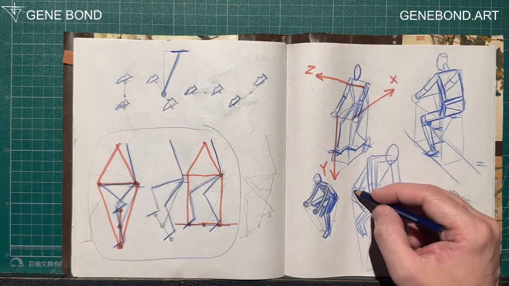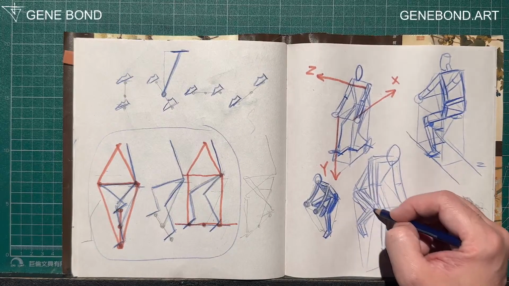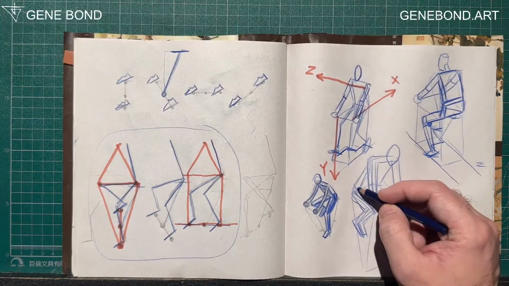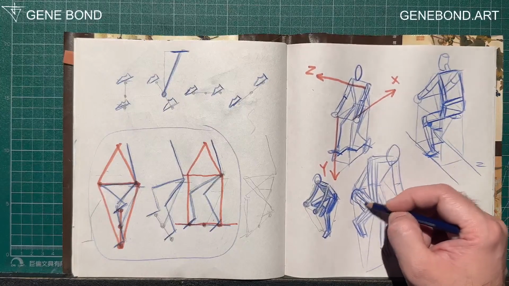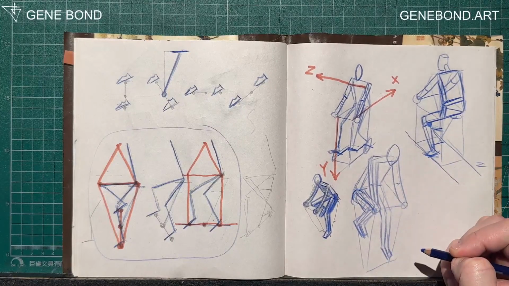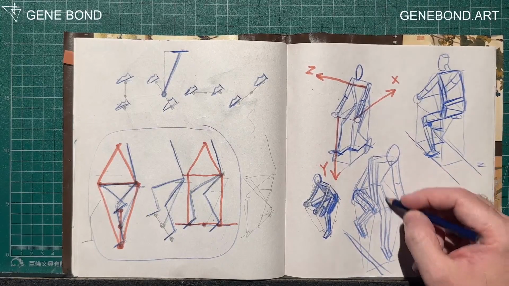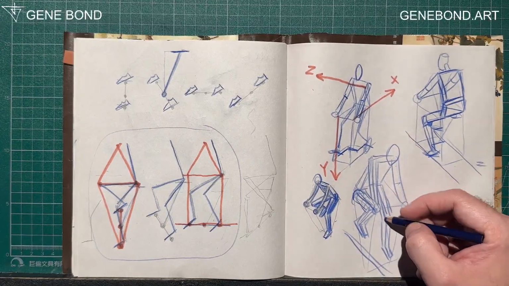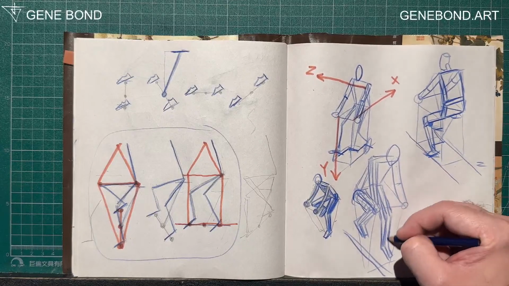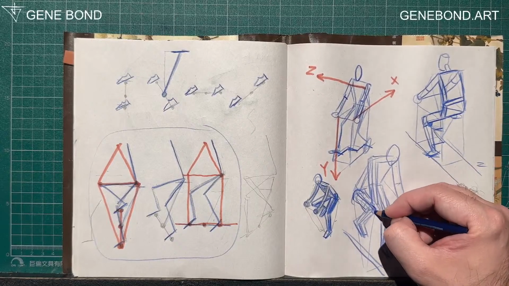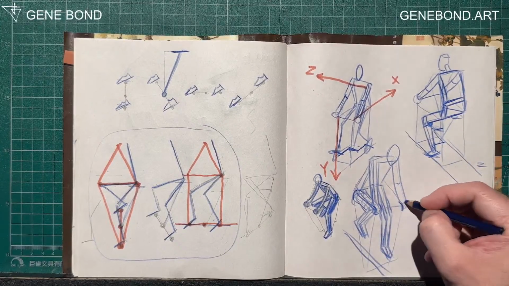So now we can tell exactly, yeah, this thigh is definitely parallel to the ground here, and this leg is almost straightened, almost straight here.